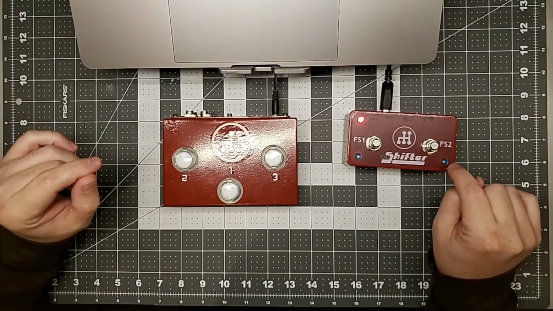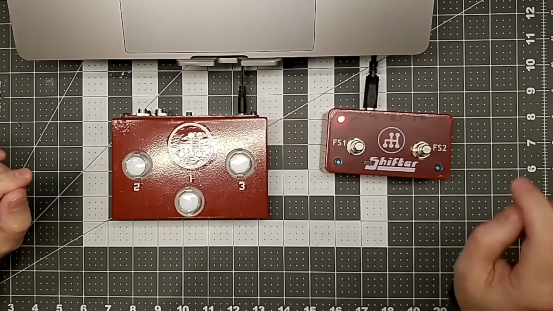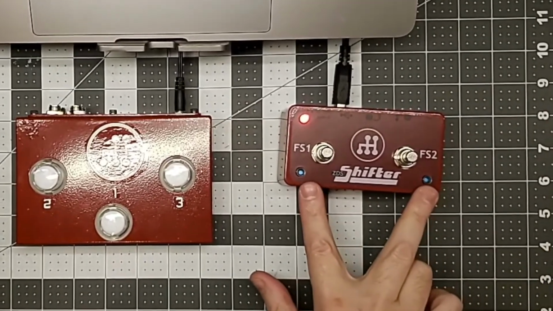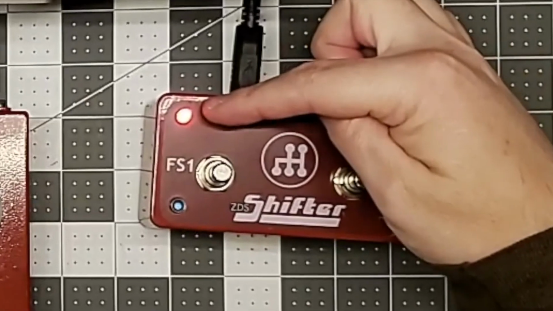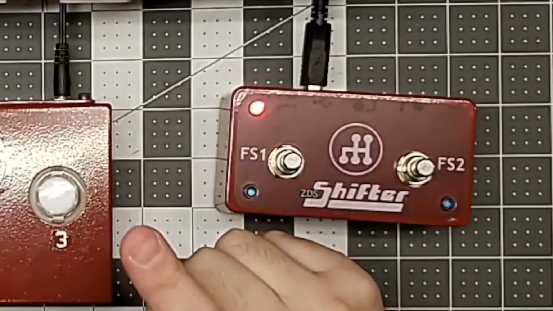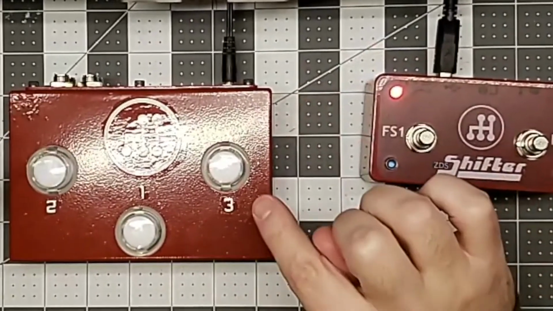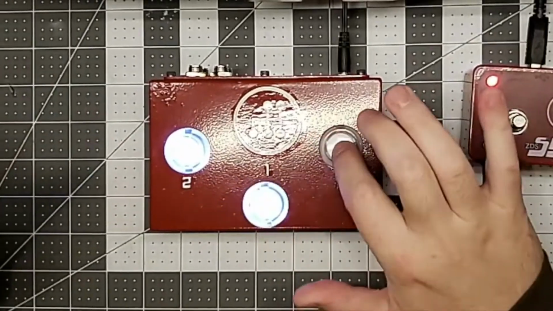And this, by the way, is just a prototype, so the graphics are kind of crude. It's designed to be easily changed right now, so we'll get into that in a bit. One other obvious difference is the shifter has these indicator lights on the top, one for each of the buttons and one for the power, and also flickers when there's MIDI activity. This one doesn't have any lights on the top. The buttons themselves are what illuminate.